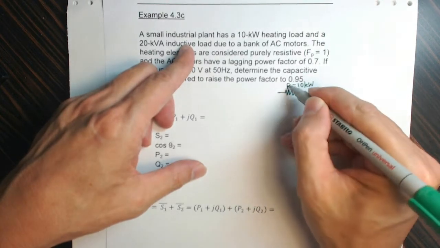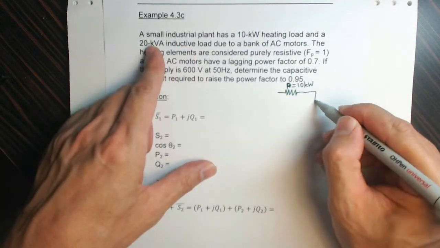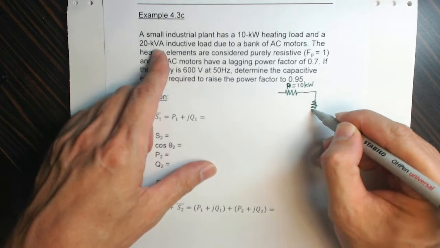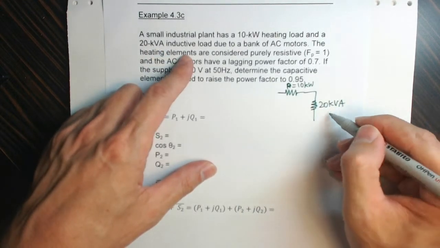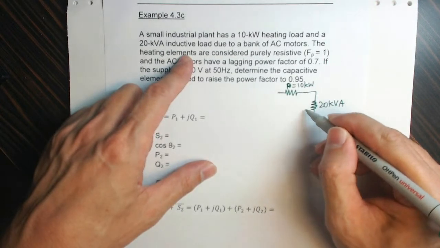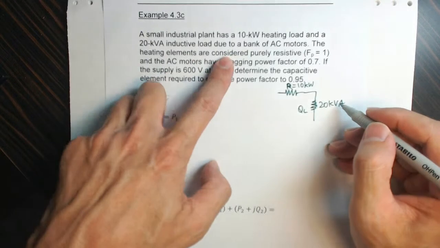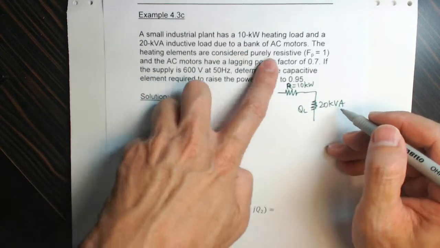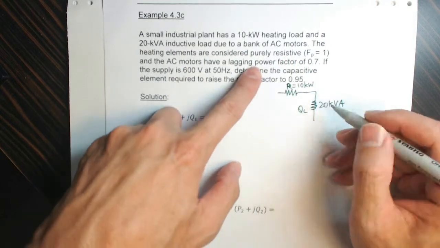This is the real power, and a 20 kVA inductive load, right? Inductive load, so I call it QL. The heating element is considered to be purely resistive, right? And the AC motor has a lagging power factor.